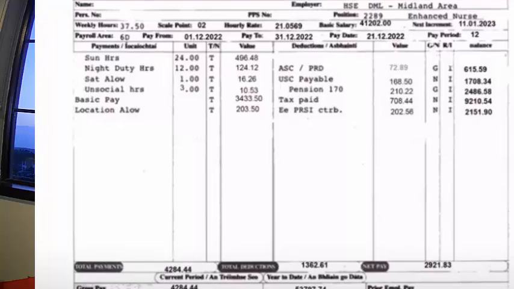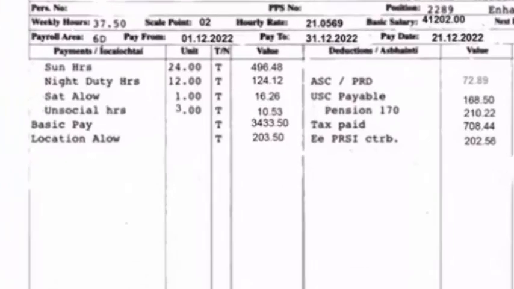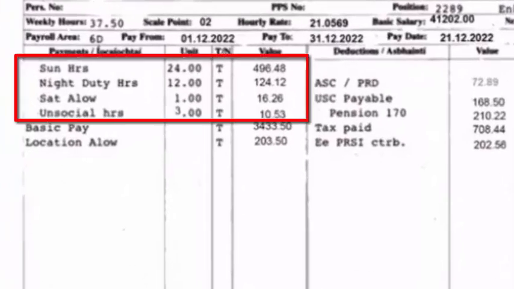Premium pay. If an employee works at night or on Sundays or other unsocial hours, they may be entitled to extra pay, as may be agreed between the employee and the employer. Under the Organisation of Working Time Act 1997, night work means work done between midnight and 7 a.m.